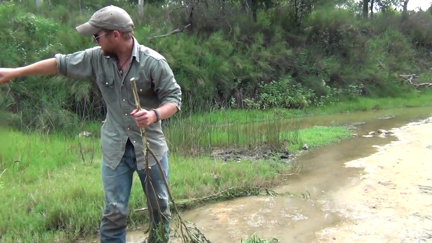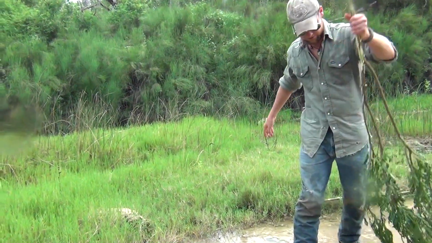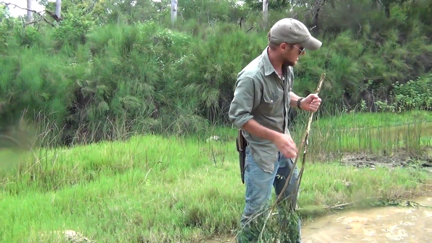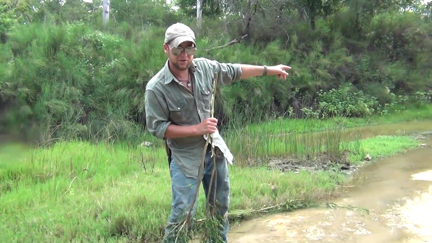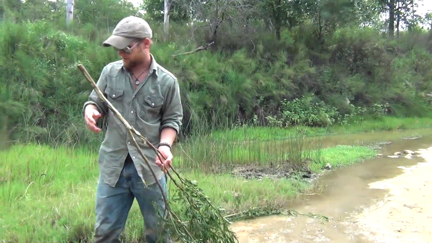Now I'm going to circle over here to where the pools begin. And I'm going to start pushing them all the way down, using my branch to disturb the water and make as much movement to push anything and everything that's in these lower parts all the way to the trap. And that's the idea. So see how it works.